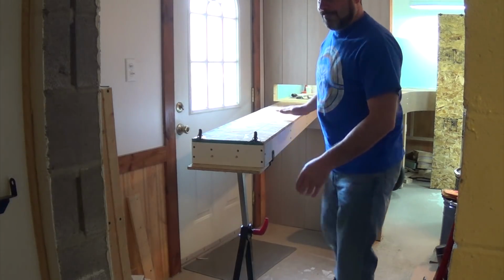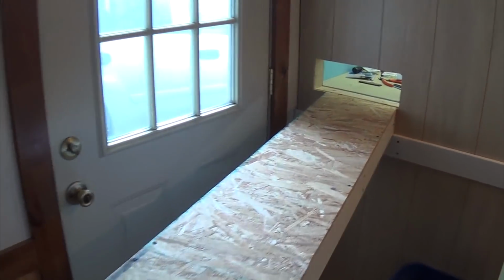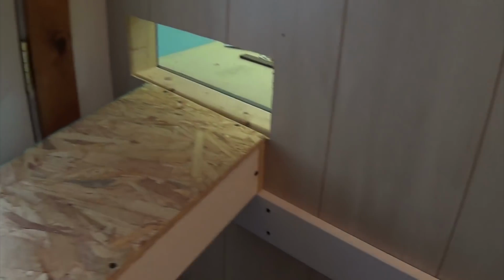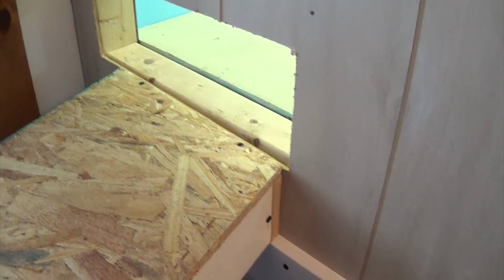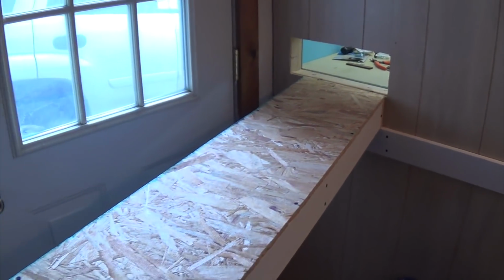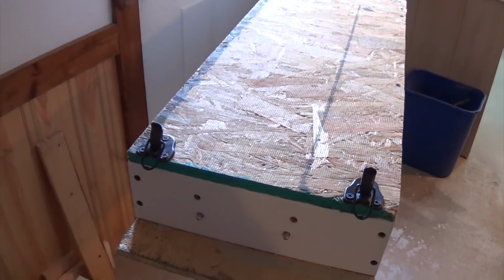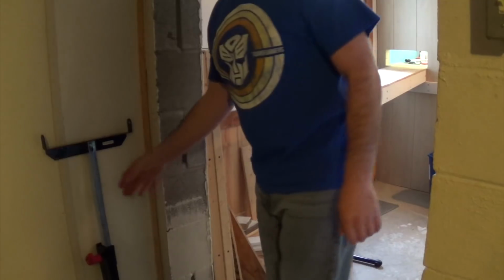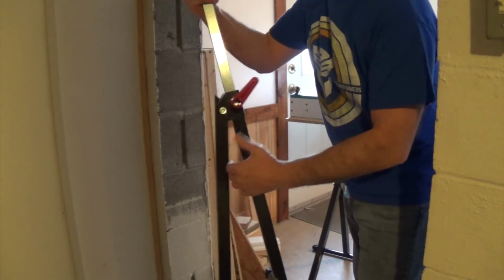One piece in, to give you an idea here. It's resting on this. It has a couple dowel pins up through to line it up. And that's a 6-foot section, and I have another 6-foot section to add. And again, bracing and dowel pins. Now to set up the other piece, I have another one of these stands.